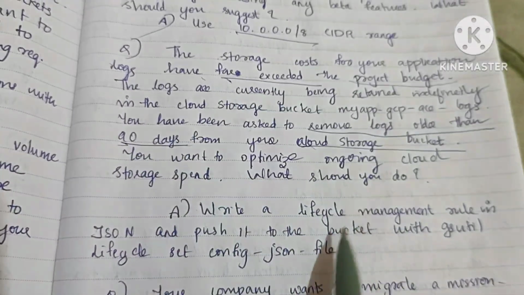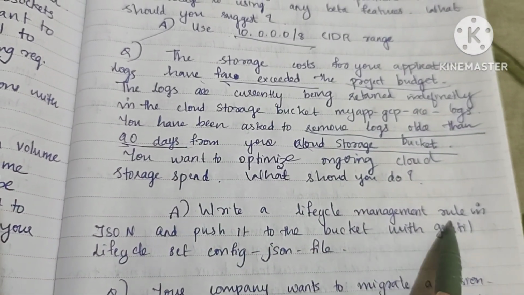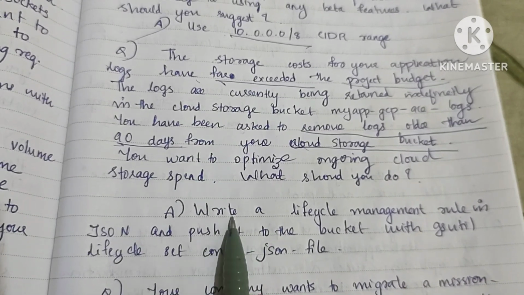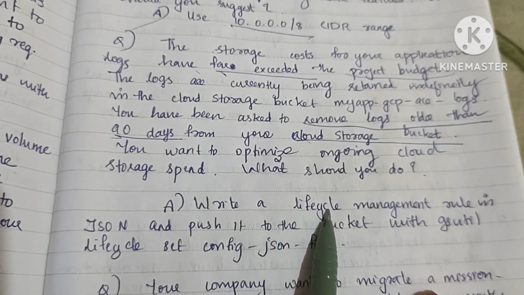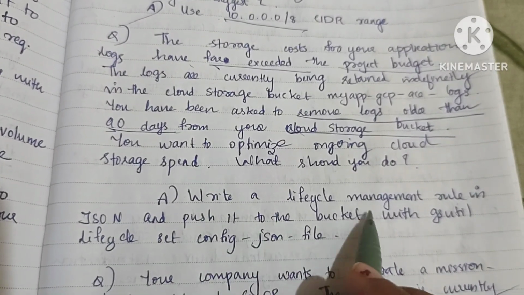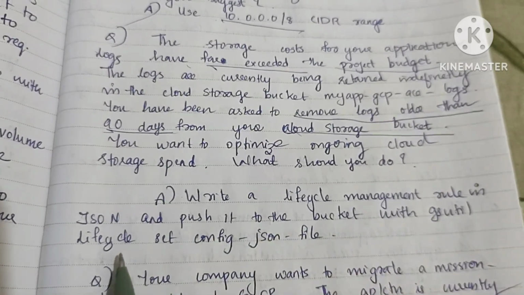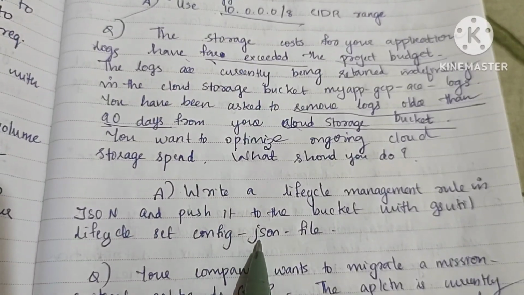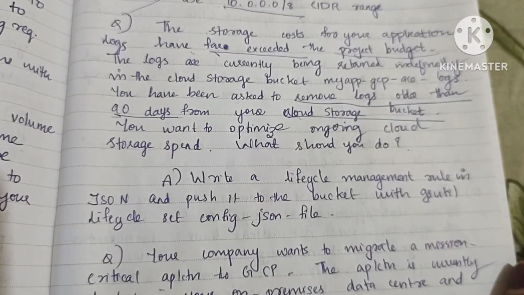So there is a lifecycle management rule we need to apply. So the answer is write a lifecycle management rule in JSON and push it to the bucket with the gsutil lifecycle set config JSON file. This is the answer.